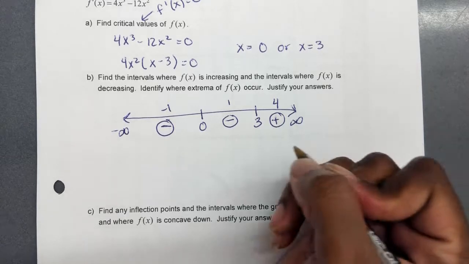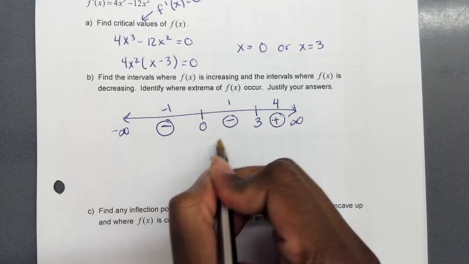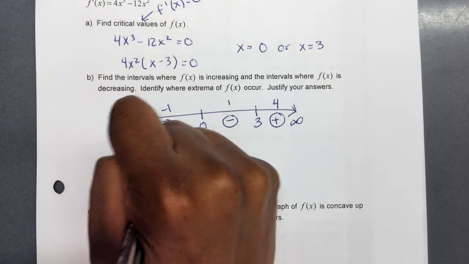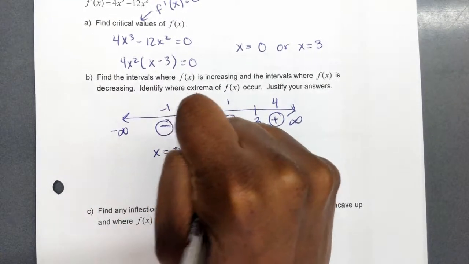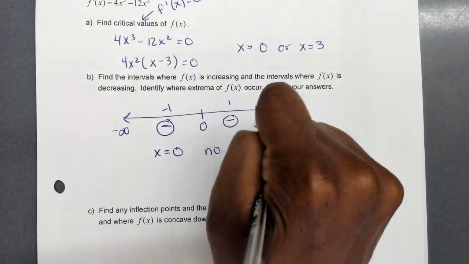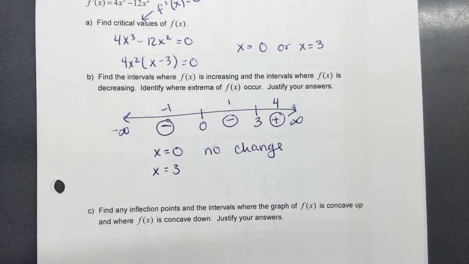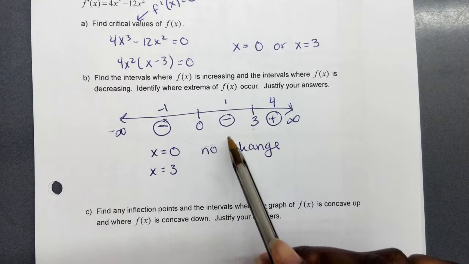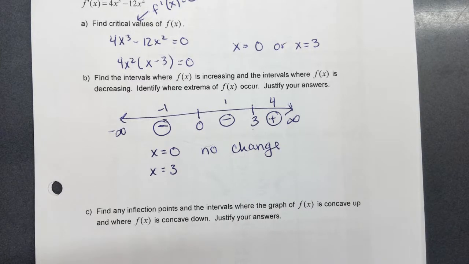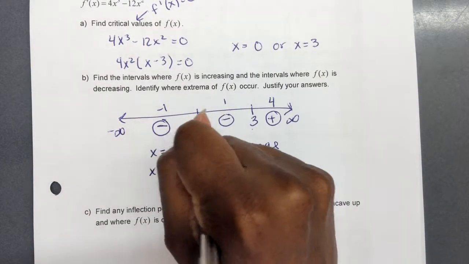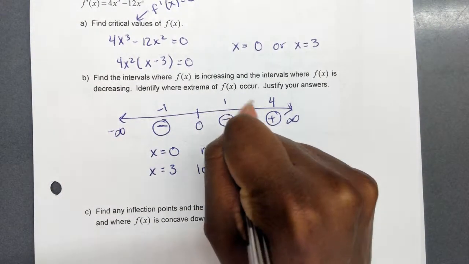So we know that there's no switch happening at x equals 0. So no change at x equals 0. But at x equals 3, we go from being negative to positive. So at x equals 3, we have a local minimum.